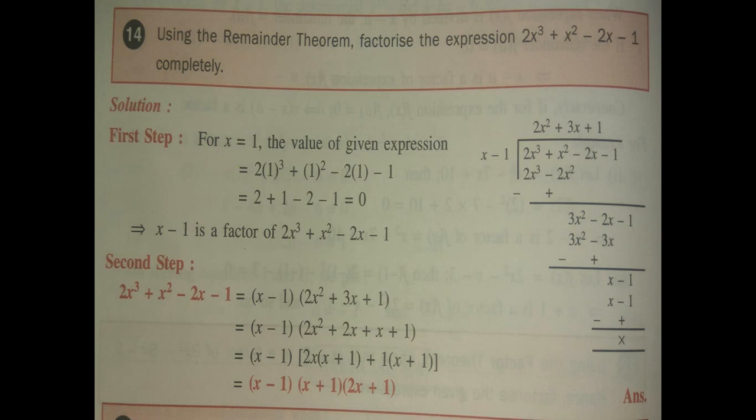Similarly, once you show that the remainder is 0, then you can say x minus 1 is a factor of it. Now you can try x is equal to minus 1. Even in this case, if you put x is equal to minus 1, the remainder is 0, because x minus 1 is one factor and x plus 1 is one more factor in this case. So if you put x is equal to minus 1, you get the remainder as 0. Now already we have taken x is equal to 1, means x minus 1 is a factor.